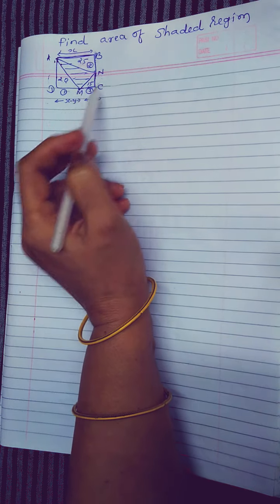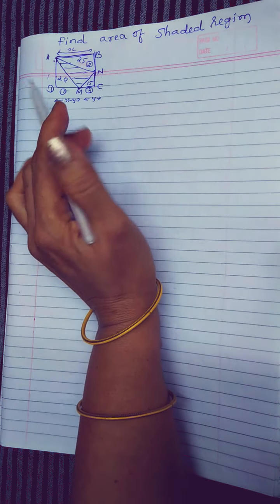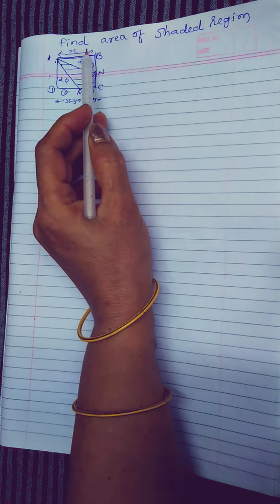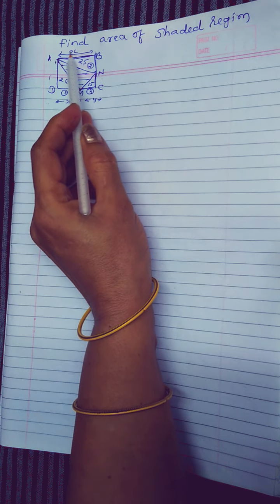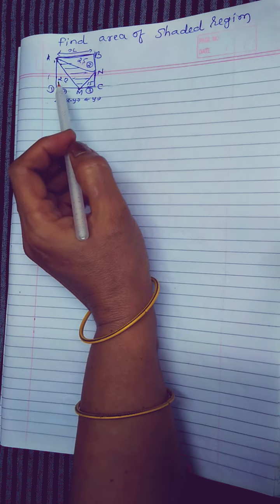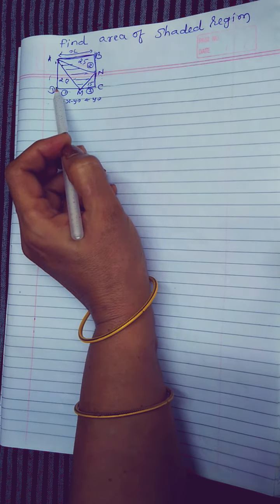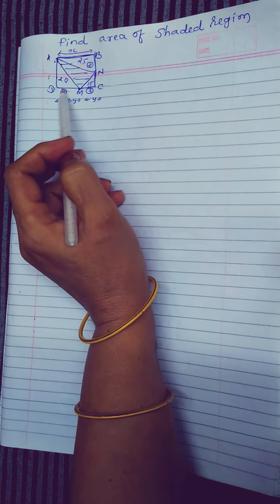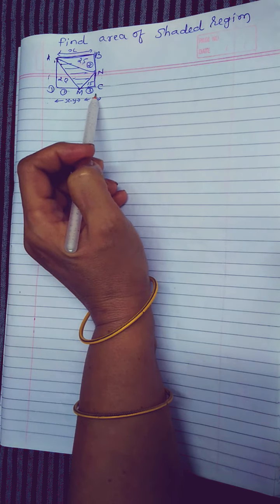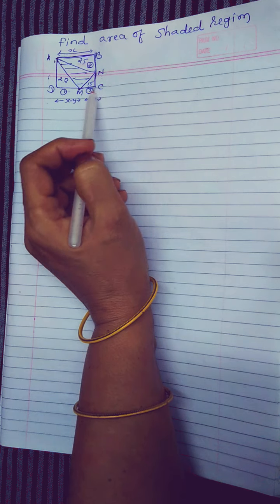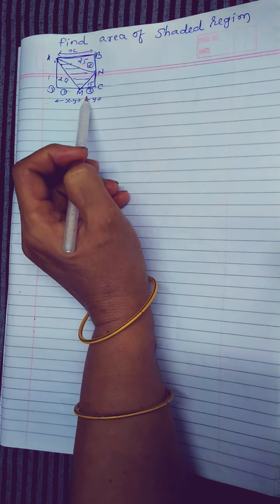So let's proceed now. First of all, let us assume that the length of this rectangle is x centimeter. This is the parallel side of this. Assume that the base of triangle 3 is y centimeter.